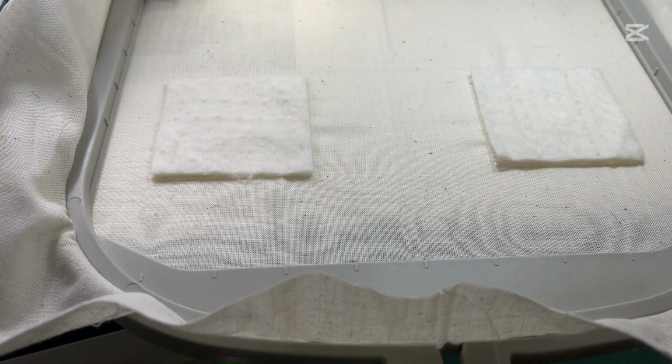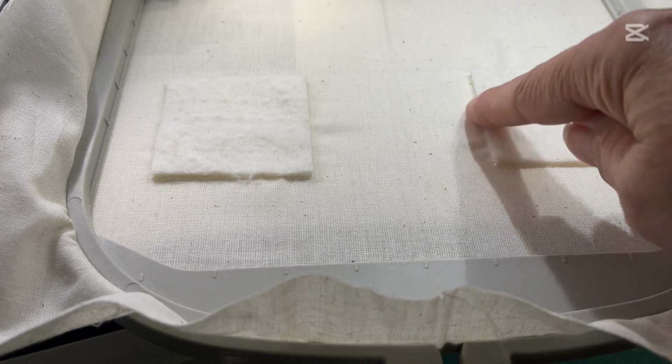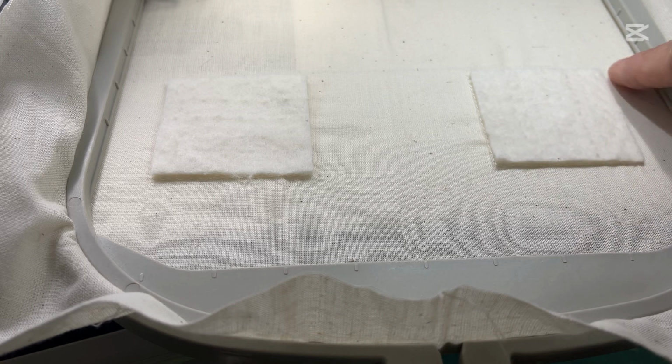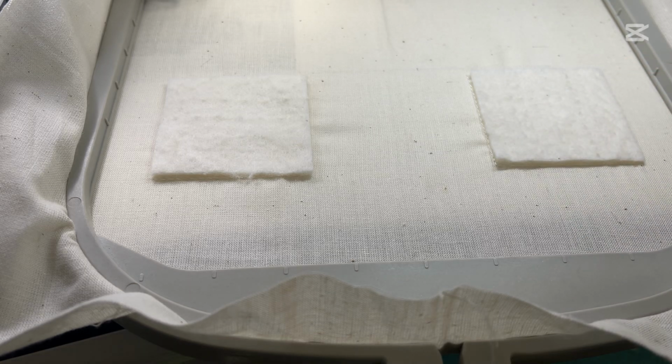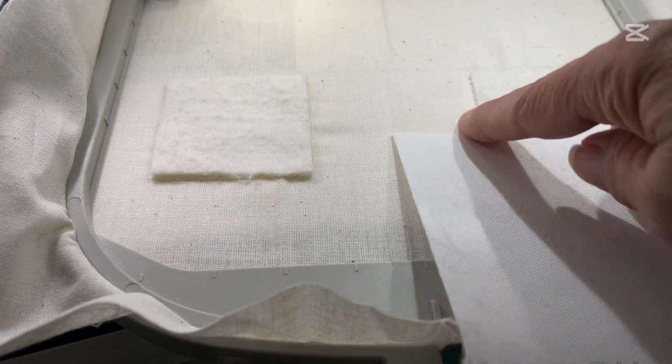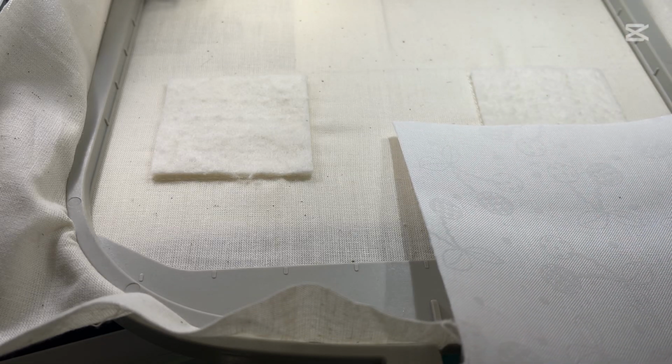And now you can see why I skip the tack down, because it's exactly that size and it won't do anything. And then I skip the placement for the fabric, because when I bring my fabric over, you can see how much larger this fabric is, and there's just no need for that placement line.